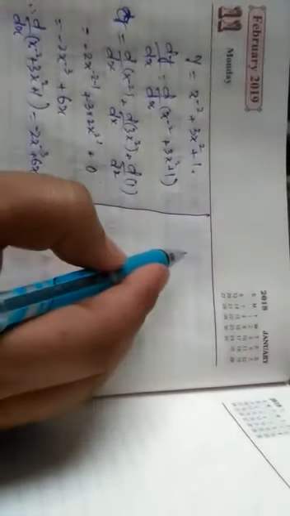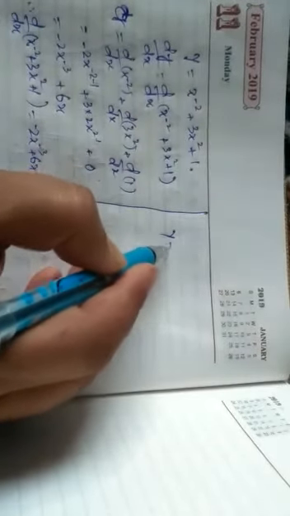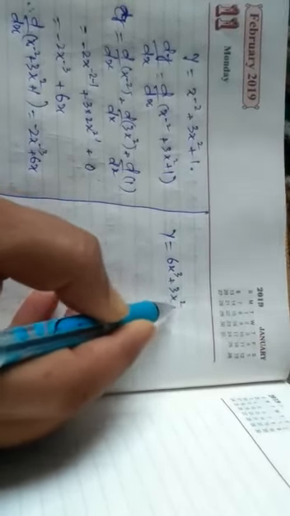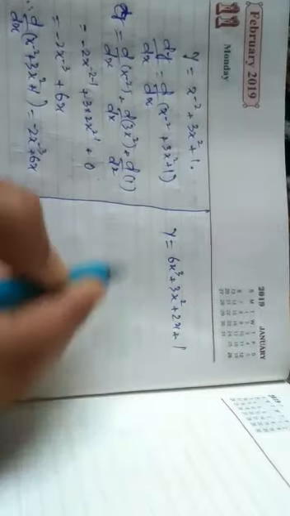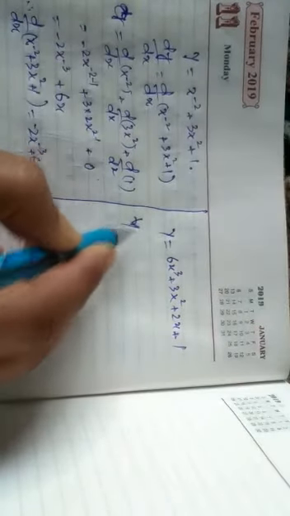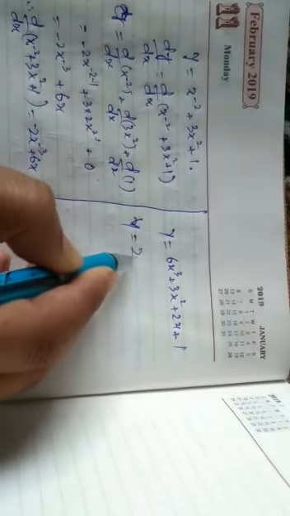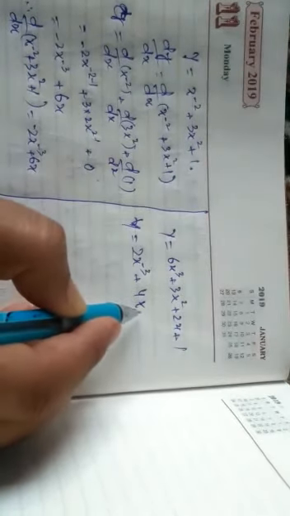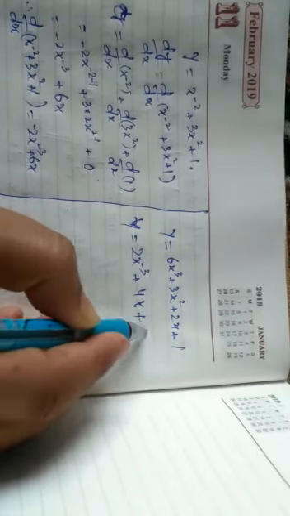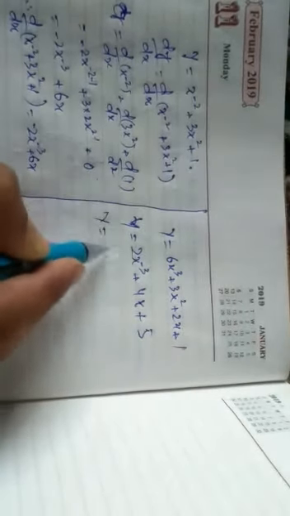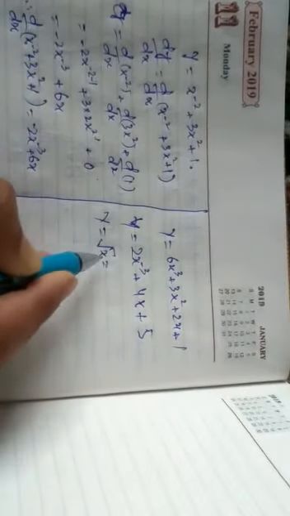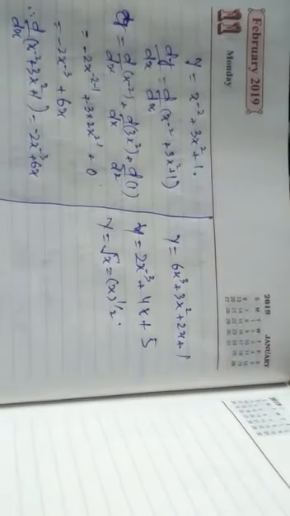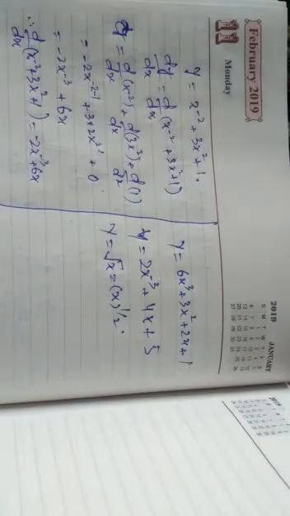Just solve some questions at home. If you have y equals 6x cube plus 3x square plus 2x plus 1, and y equals 2x raised to power minus 3 plus 4x plus 5, or y equals root of x. The hint here is that root x is equal to x raised to power 1 by 2. Just go for them and solve them at your respective place.